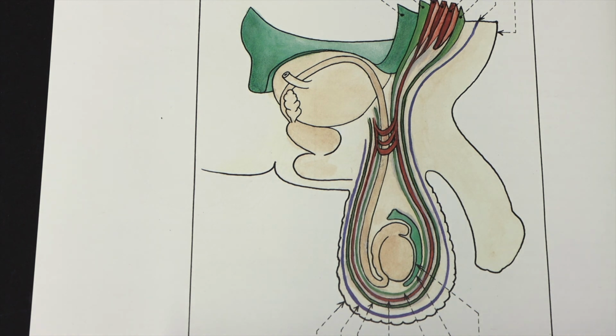And this is important for the process of spermiogenesis. Spermiogenesis at body temperature is not possible, and that's why it needs the lower temperature inside the scrotum, which allows the process of spermiogenesis inside the testis. This is the most important function: the regulation of the temperature for spermiogenesis.